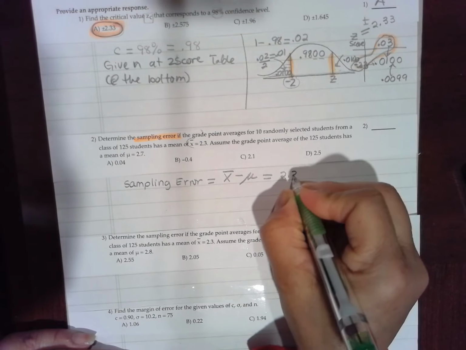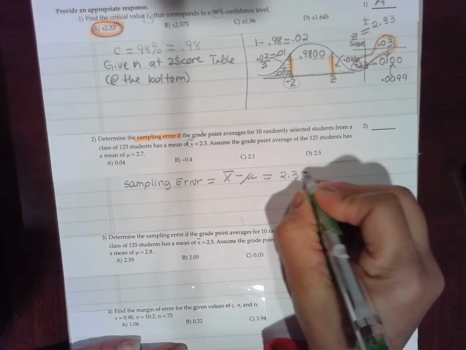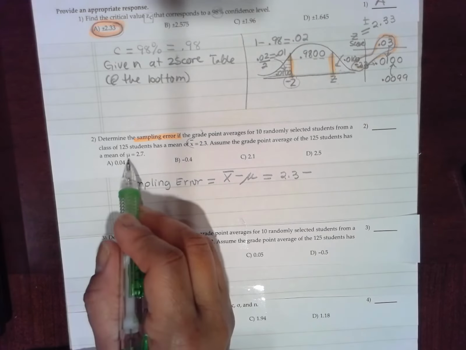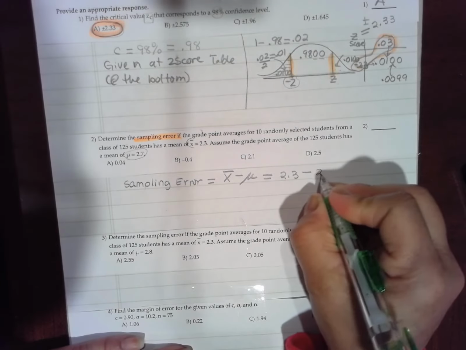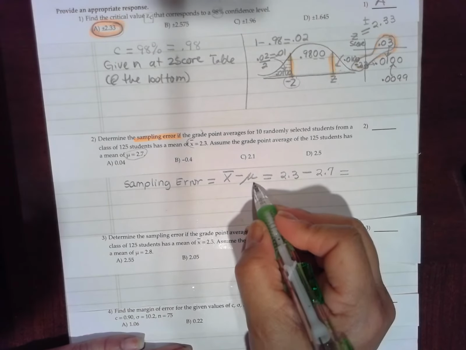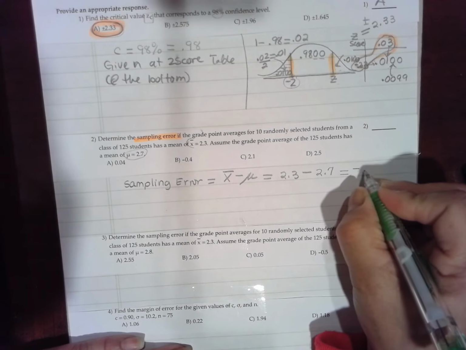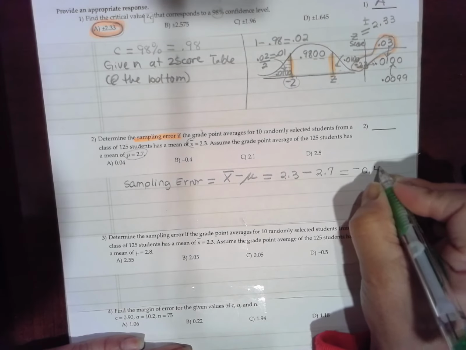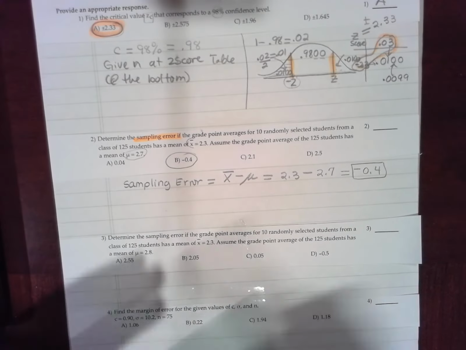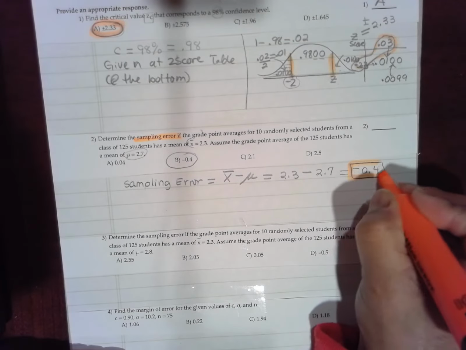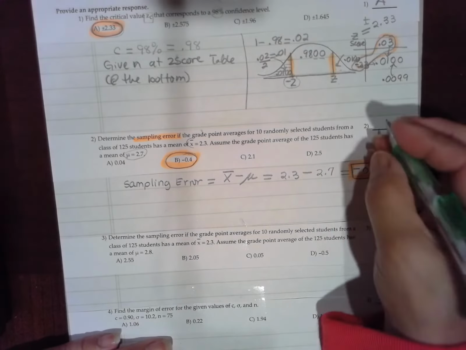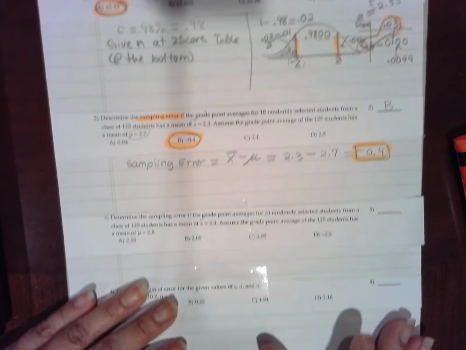So x bar, or the sample mean, is 2.3. Assume the grade point average of the 125 students has a mean, mu, of 2.7. You always subtract the population mean from the sample mean, and in this case this is going to be negative 0.4, and this is answer B for this question. So it's a very simple question. As long as you identify the keywords, that will help you see what is the formula to use.